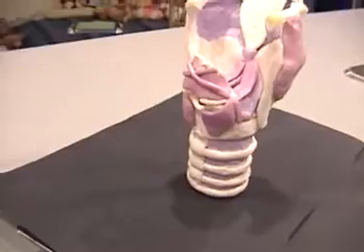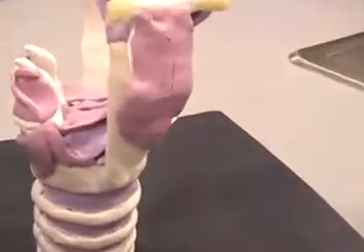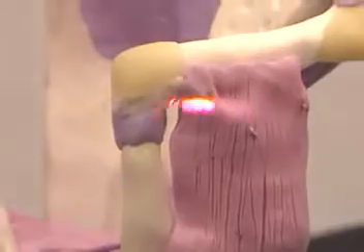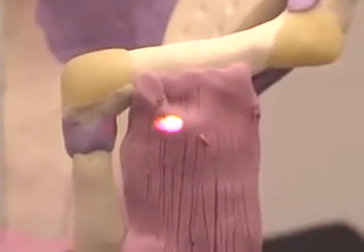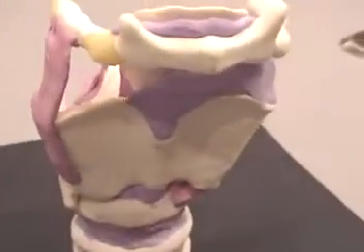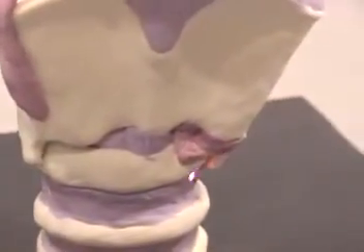This quadrilateral muscle, called the thyrohyoid muscle, arises from the oblique line on the lamina of the thyroid cartilage and is inserted into the lower border of the greater cornu of the hyoid bone. Here between the cricoid and thyroid cartilages are the cricothyroid muscles, the pars recta and the pars oblique. This muscle is the primary tensor of the vocal folds.